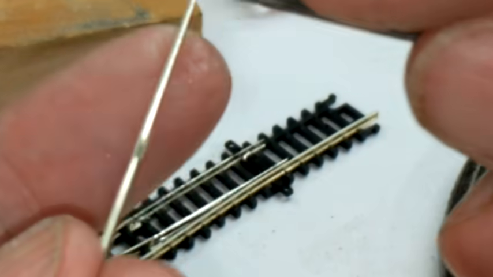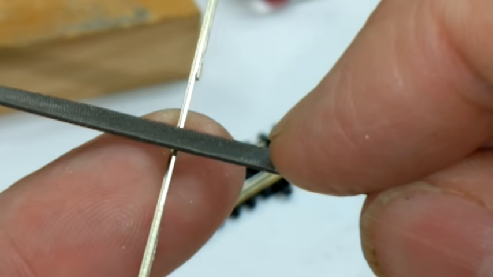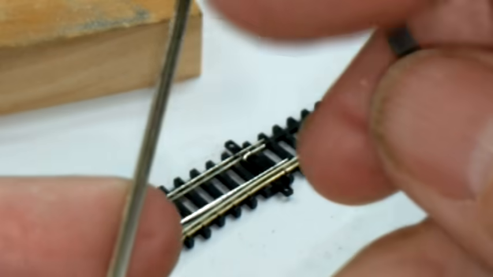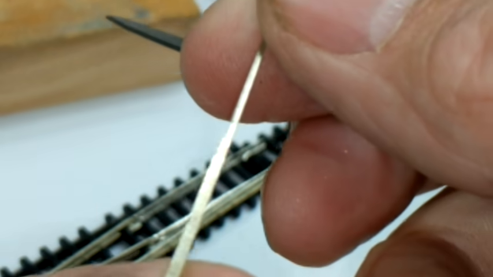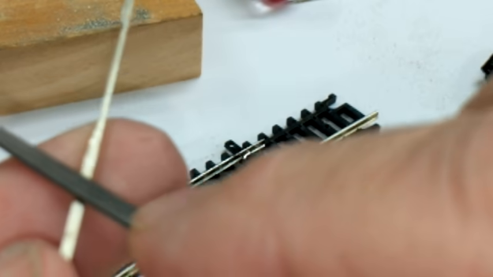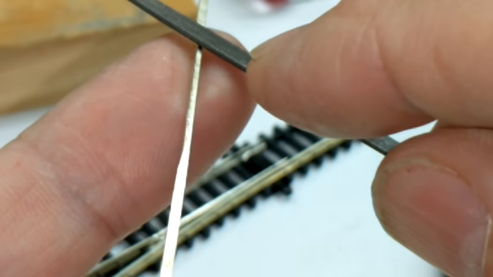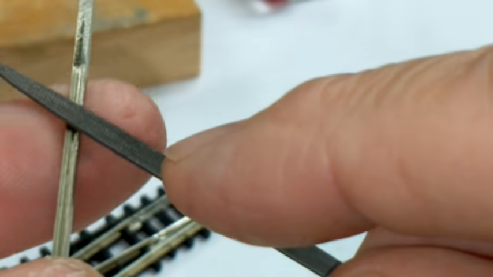Now be sure to clean up the burrs from where you were filing that will come up, because that will make it hard to slide the rail back in. You can use a file or very fine emery cloth to do this. Then also touch up the end of the rail, as there can be burrs there as well from manufacturing that will keep it from sliding in.